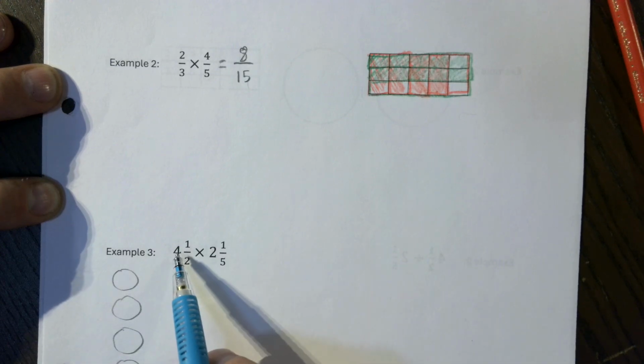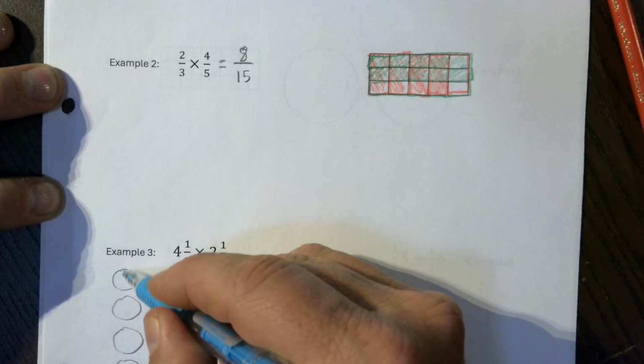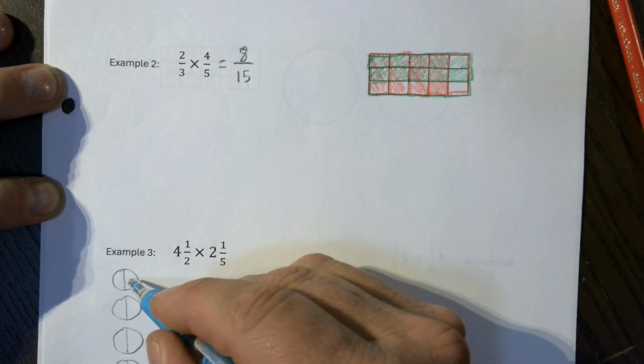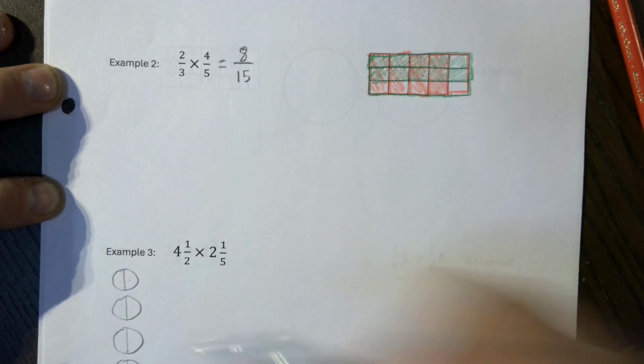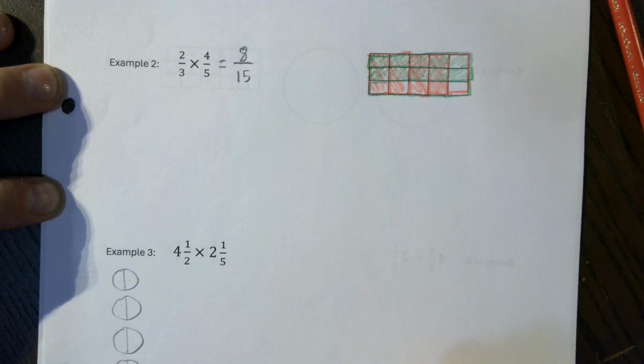So the first question is, if I took these 4 pizzas and I cut them each in half, how many pieces would I have? So I'm going to take these 4, I'm going to cut them in half, and we can see that there are 1, 2, 3, 4, 5, 6, 7, 8 pieces. And then we have one other piece.